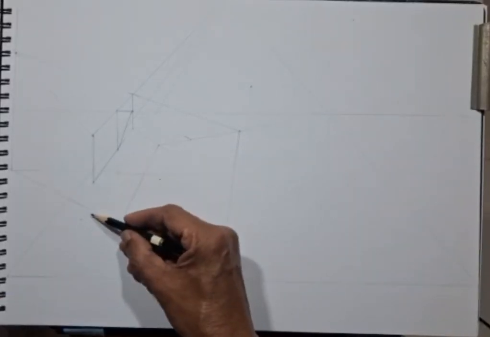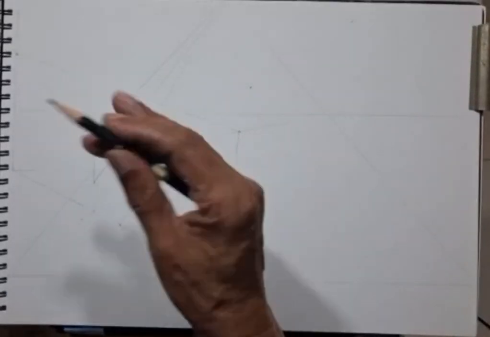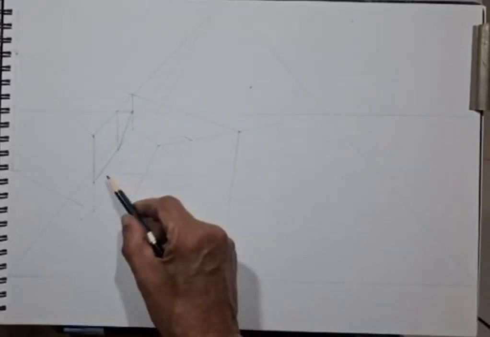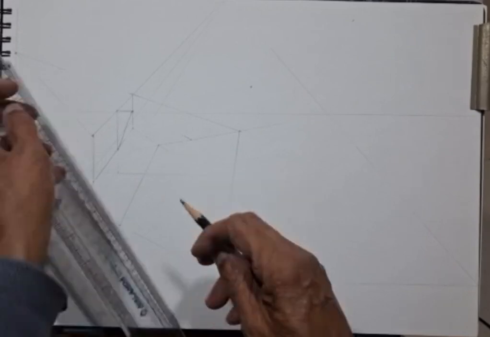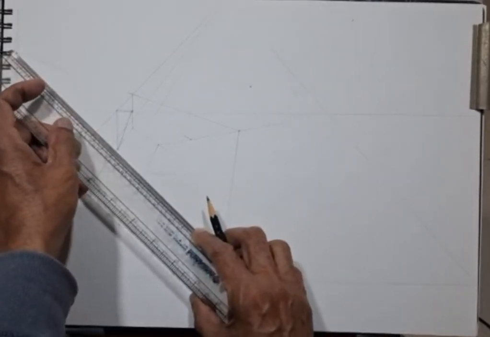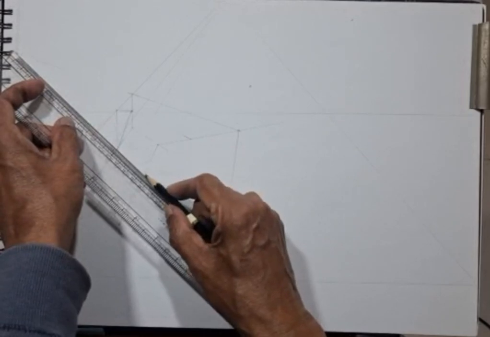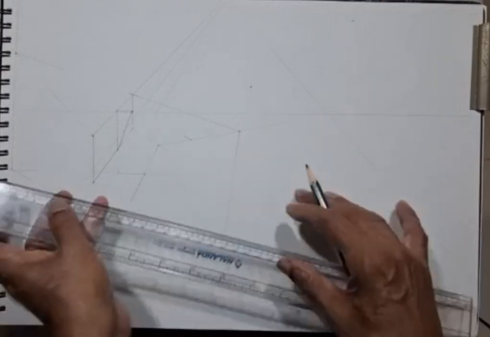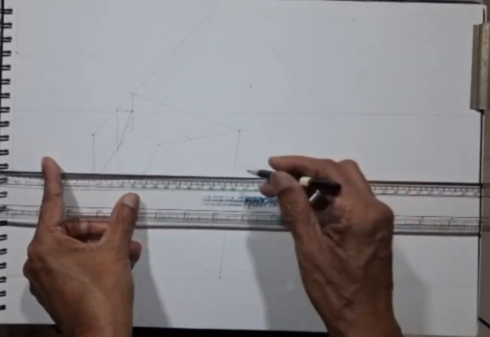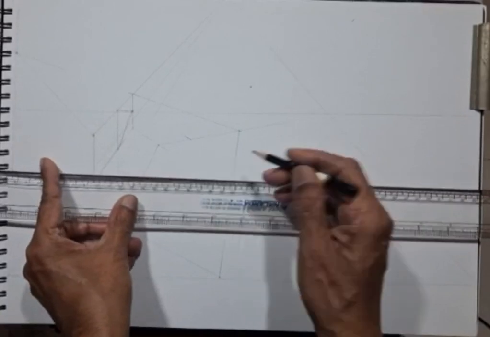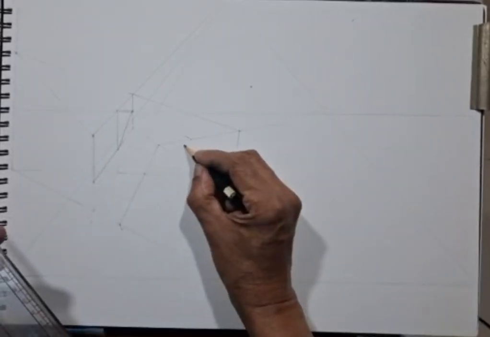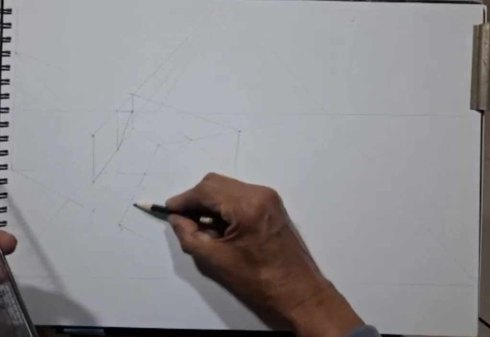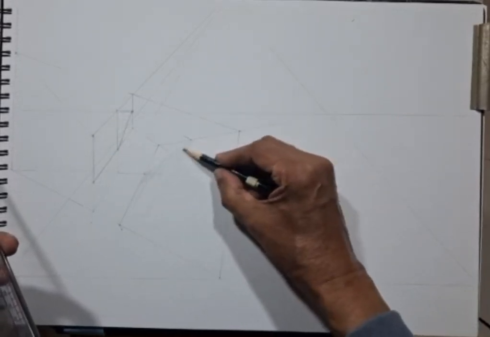We bring it to the ground level. First we have to bring it to the ground level. No matter what is where, we bring it to the ground level. We have done that, okay? From the light source, we have to get it there, comes here. This goes all the way up to that. That will be the shadow of the arrowhead.